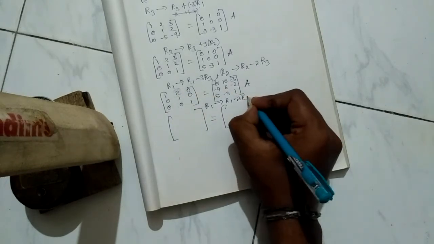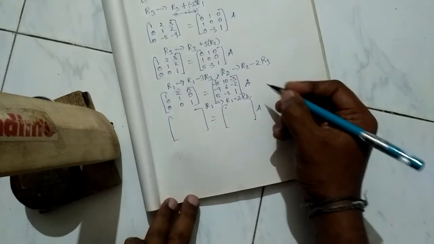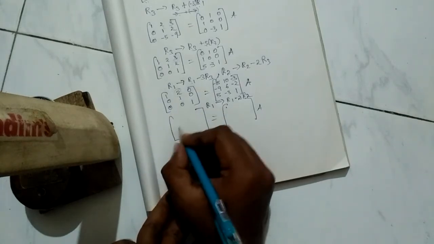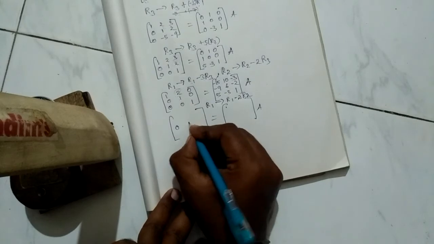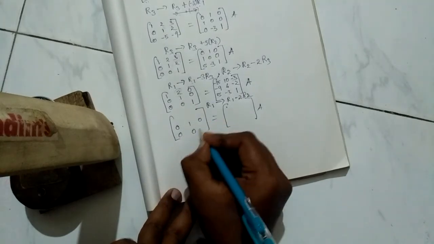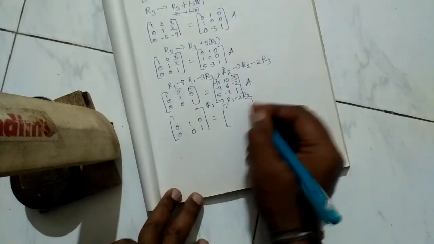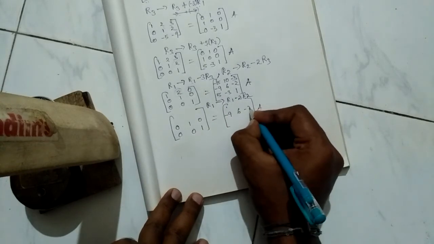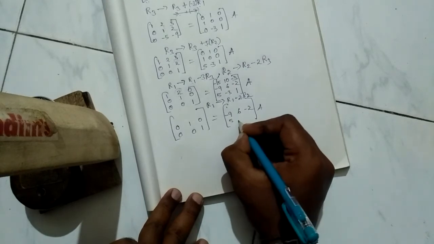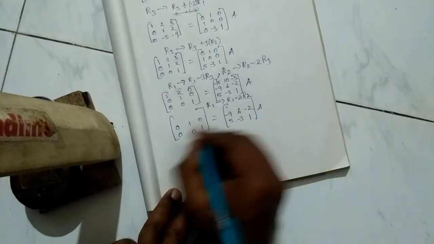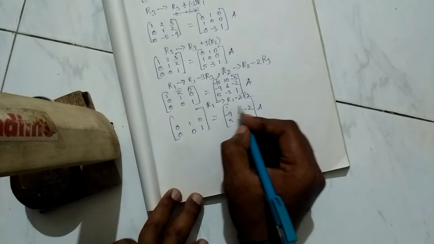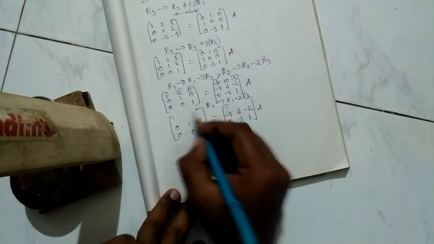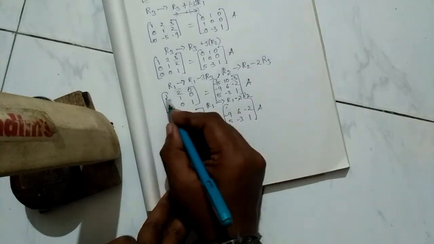So it is row 2. Now the second row and third row remain as they are, so you can fill in 0 1 0 and 0 0 1, and second row and third row as it is: minus 9 6 minus 2 and 5 minus 3 and 1. And what you do now is second row multiply by minus 2 and add with the first row.